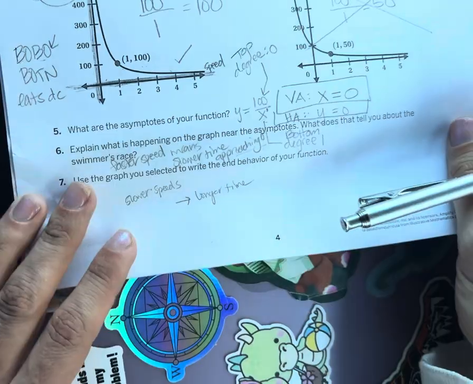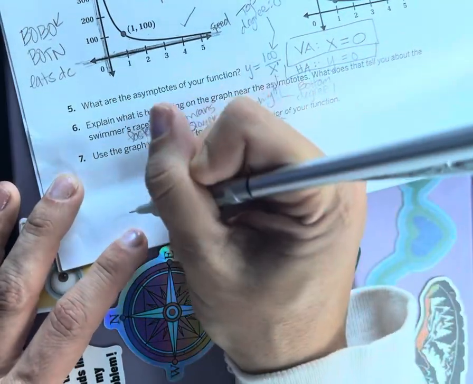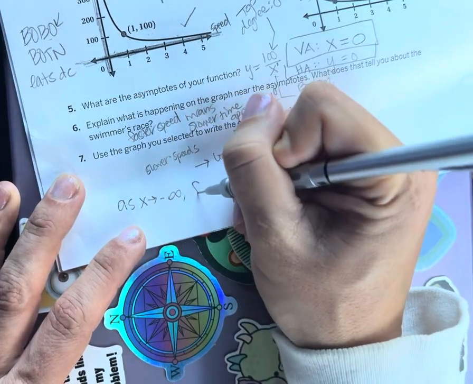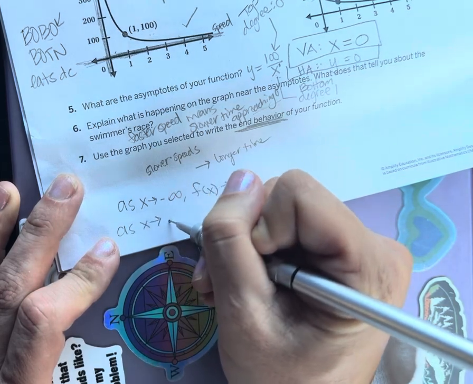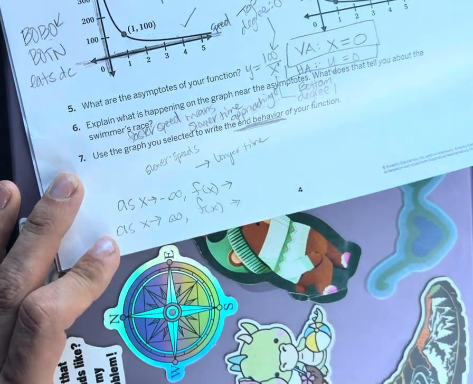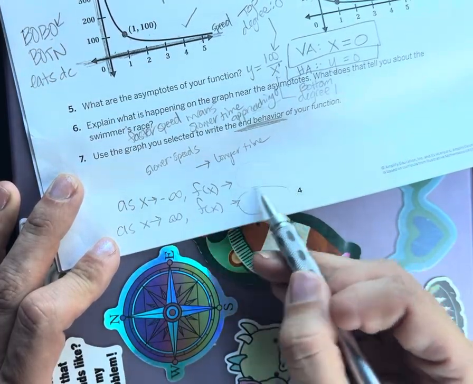And then to write the end behavior, you guys, it's always as x approaches negative infinity, f of x approaches, and as x approaches positive infinity, f of x approaches. And then you're responsible for this part, what you have to determine: what it approaches.